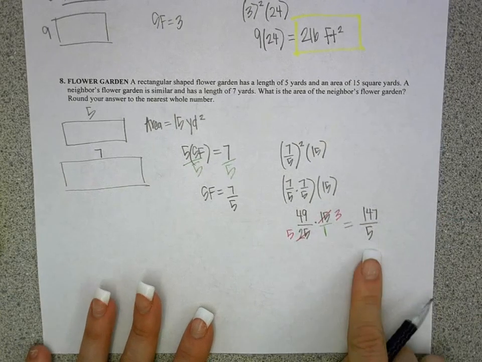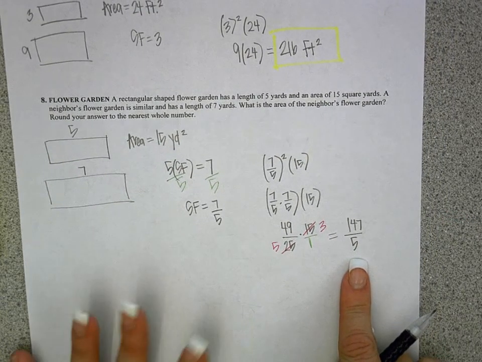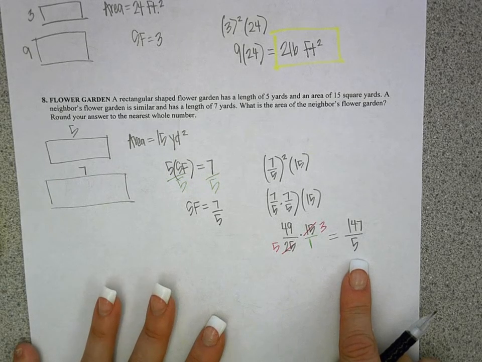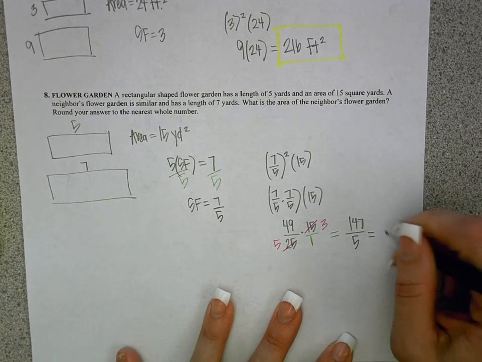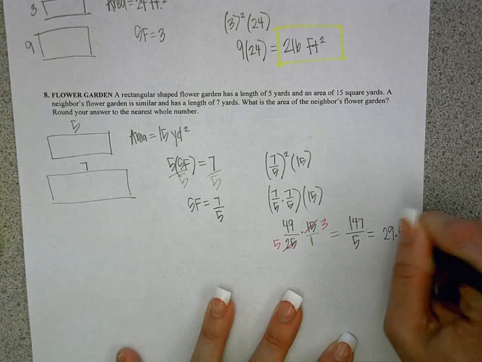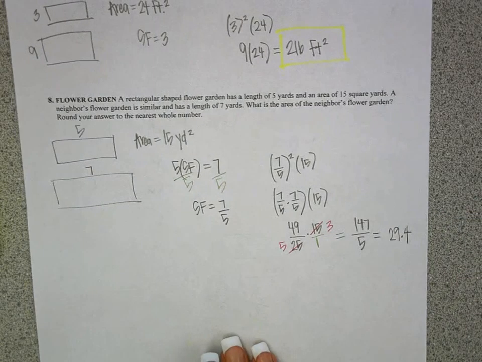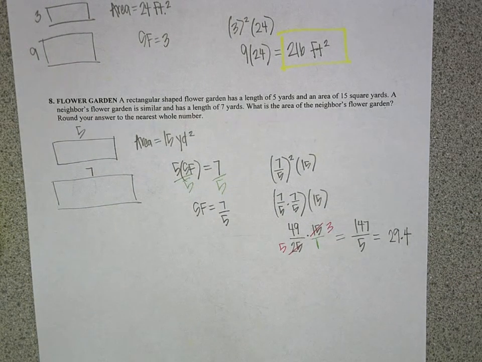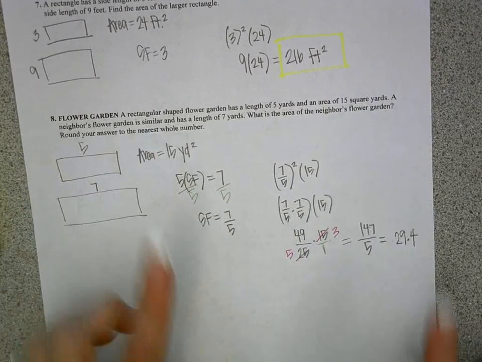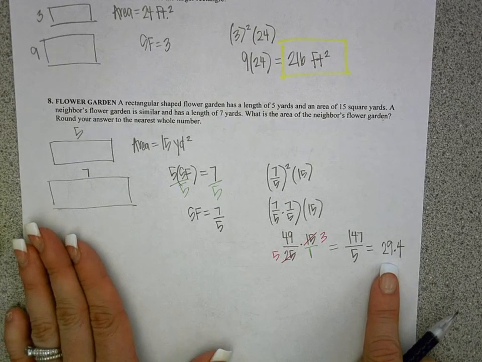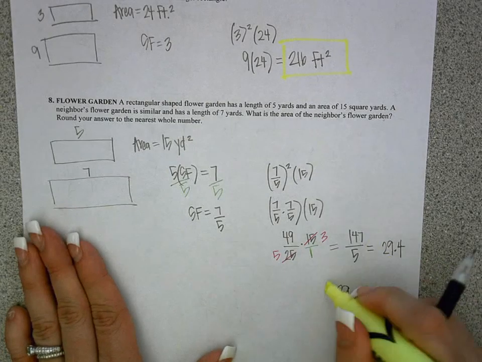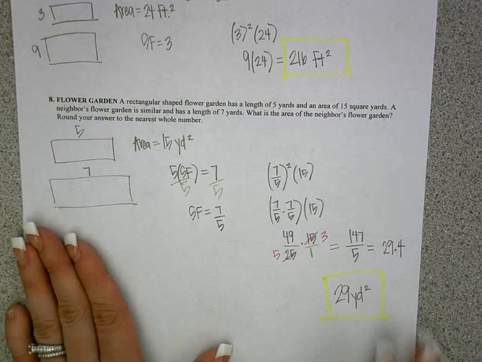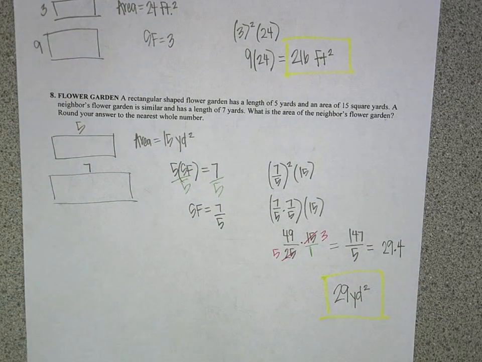So 147 over 5. Does it make sense if I told you my garden is 147 over 5 square yards? Not exactly. Then you use the calculator, and this would reduce to be 29.4. However, what does your question ask you for? Is that a good enough answer for your question? Round to the nearest whole number. So, whole number, this would be 29, and this is square yards. Make sure that you're paying attention to what it says to round to. Okay, and that's your answer. So, it's not that bad if you have a fraction.